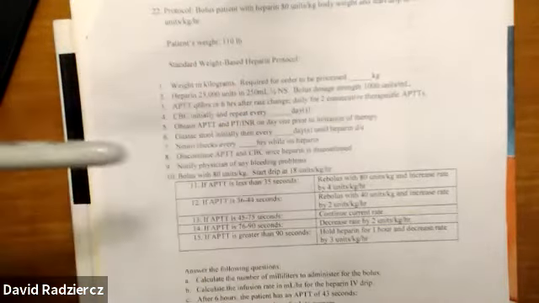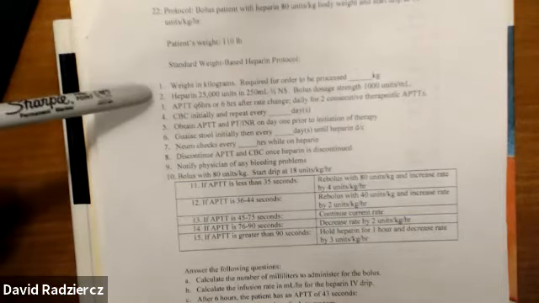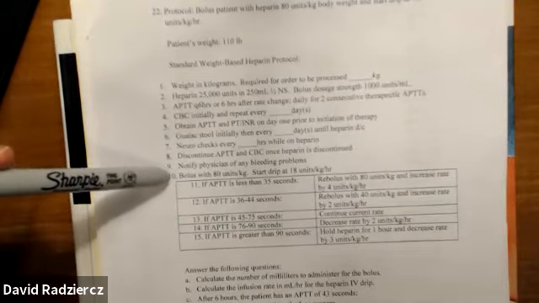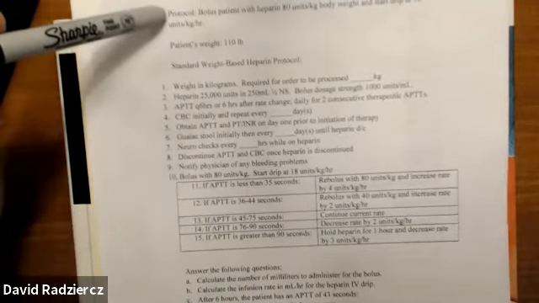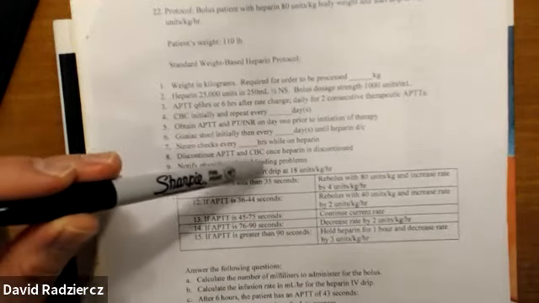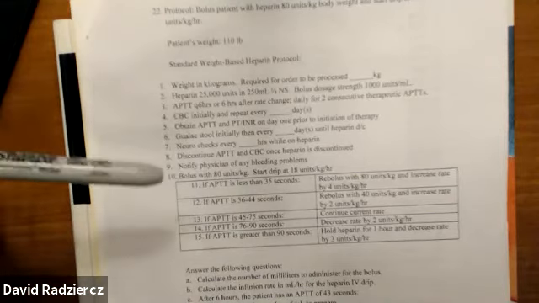So as long as you know those two things, you know your bolus dose, or you know that you need those two pieces of information. The last thing on the initial parts 1 through 10 is number 10, which restates what's listed up in the protocol. Bolus the patient with 80 units per kilogram, and then start a drip at 18 units per kilogram per hour. So it tells you how to start the heparin protocol.